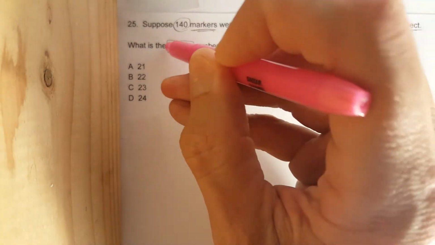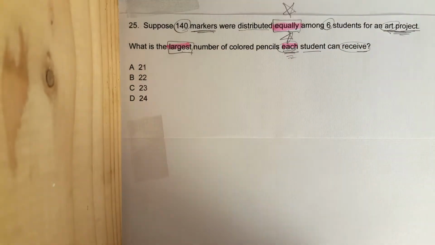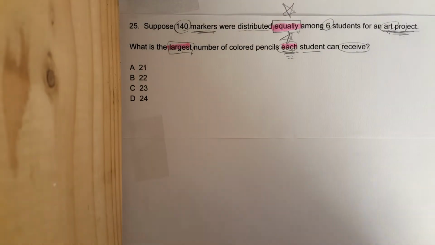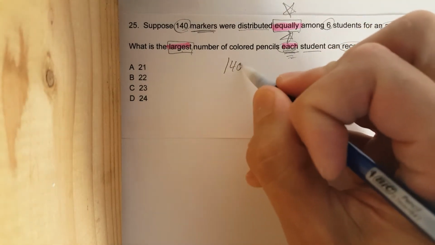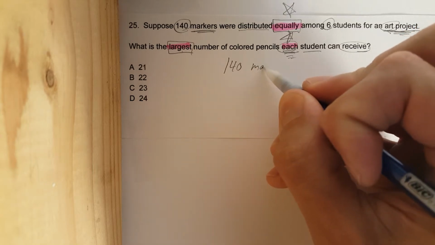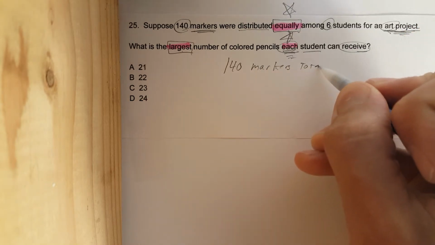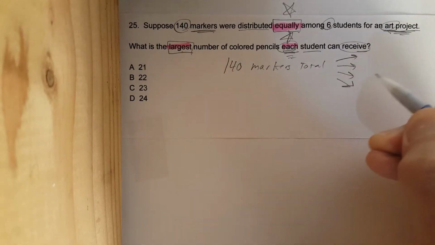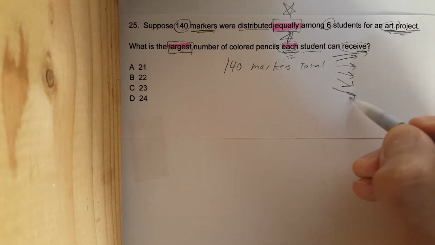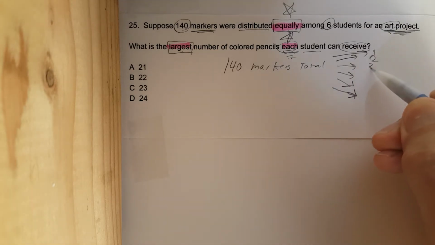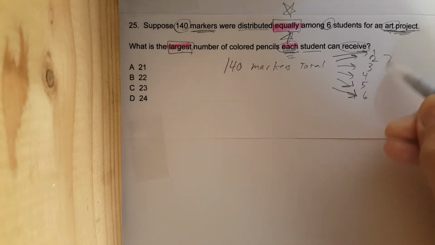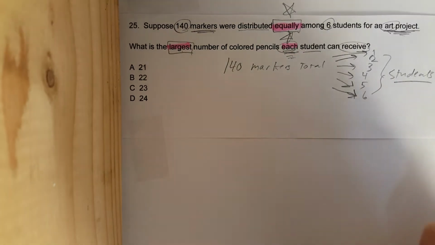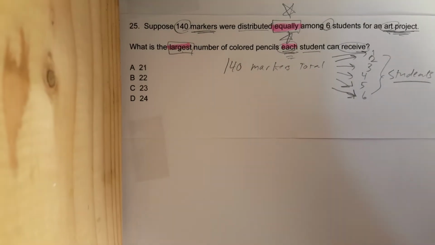Largest. So they're equally distributed. Largest number for each student. Okay, so let's take out 140 markers total. There will be 1, 2, 3, 4, 5, 6 students. So a lot of markers for 6 students.